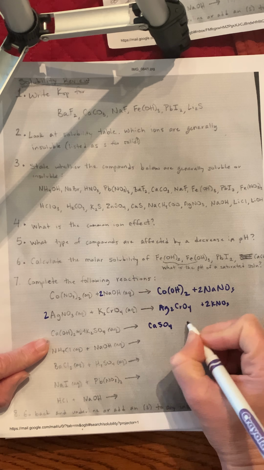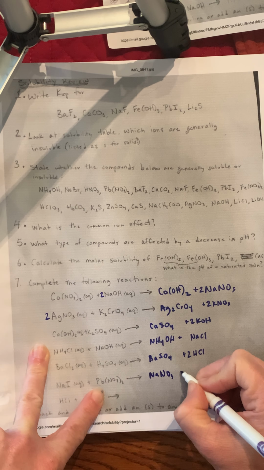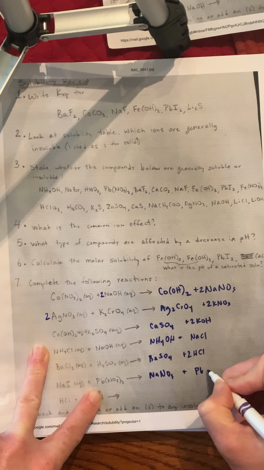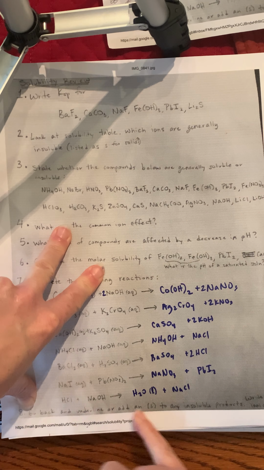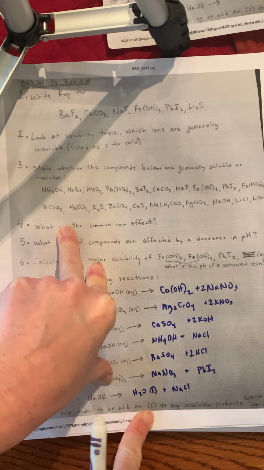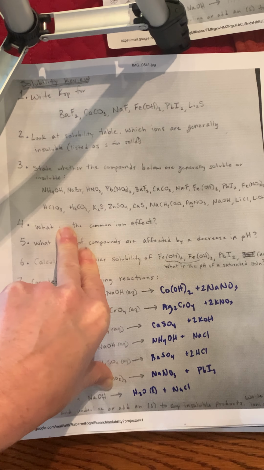All right, NaNO3 and PbI2, and then the H and the Na will switch, and H and OH neutralizes to give us H2O liquid plus NaCl. I did not do the states of matter because for number 8, we're going to go back and add solid to anything that's insoluble, and we can add aqueous at that time to the things that are soluble.